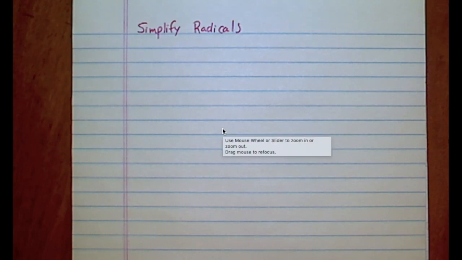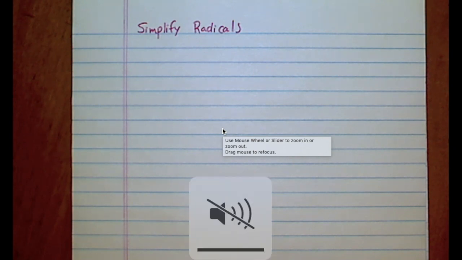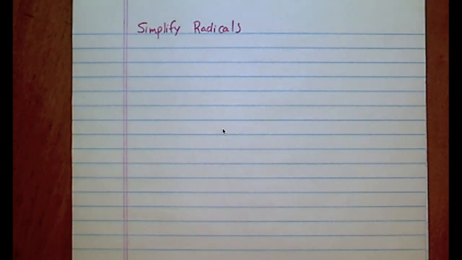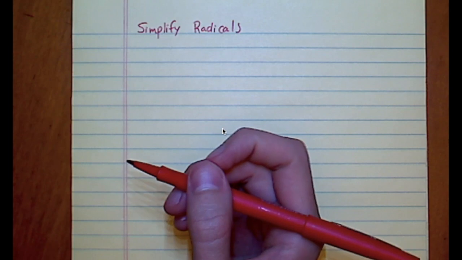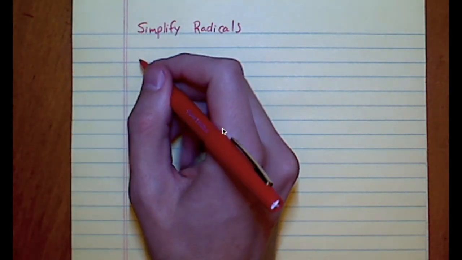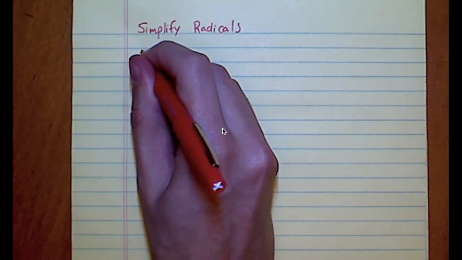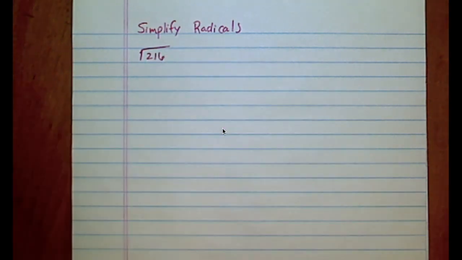Hey guys, in this video we're going to talk about simplifying radicals. Now this is something that should not be new, but we are going to extend it so that it goes a little bit further than we have. But let's start with a simple one, and then we'll work our way from there. So what I want to do is simplify the square root of 216.